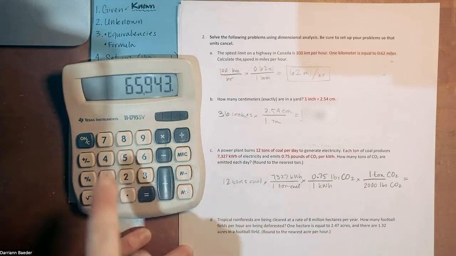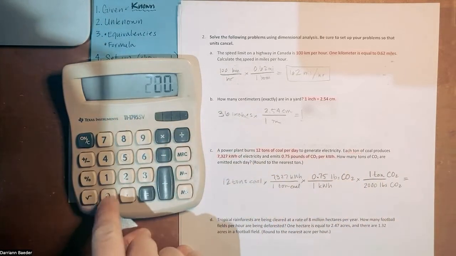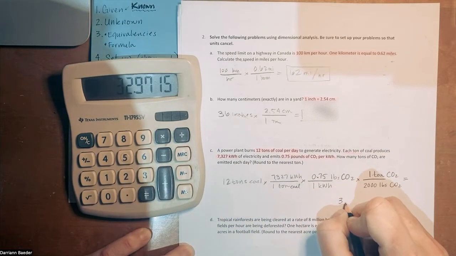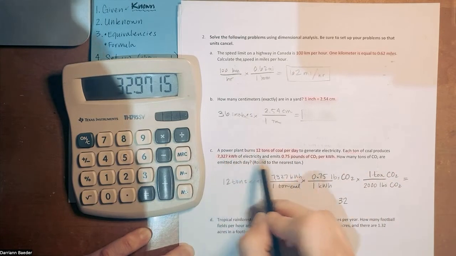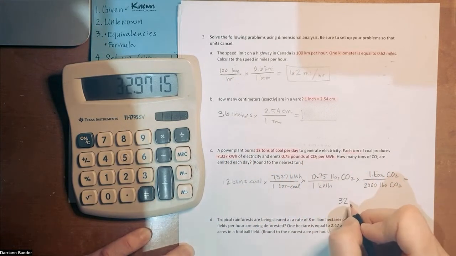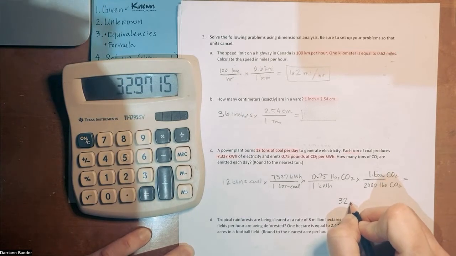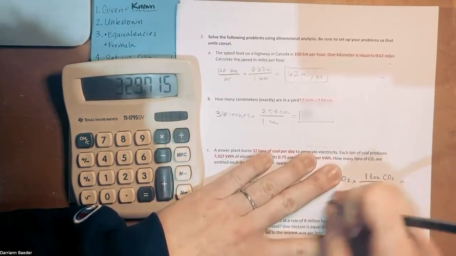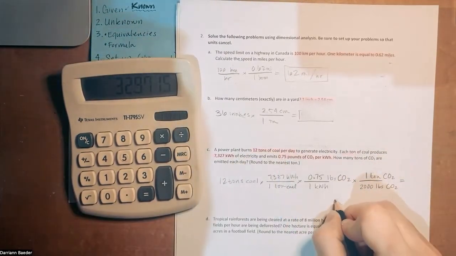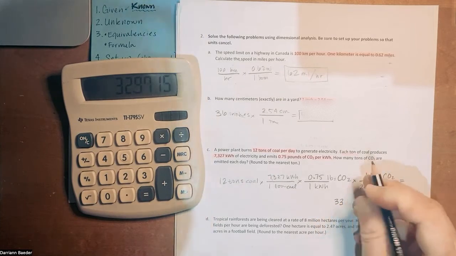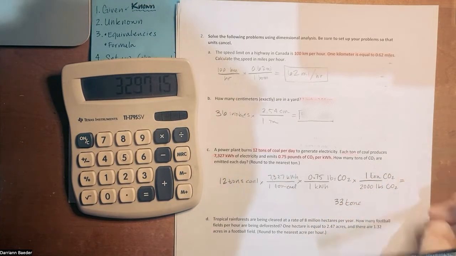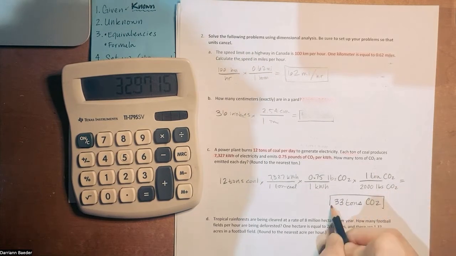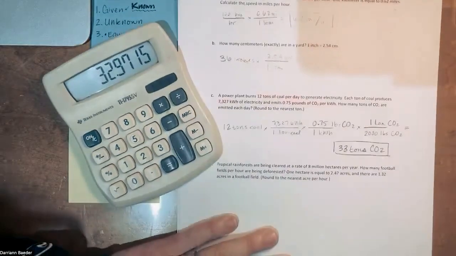Okay, I can hit equals. That would be my value, but I know I'm just going to divide that by 2,000 anyways. So I just skip a step that way. 32.9, but I only have 9,751. Okay, whoops. I got how many significant figures in this problem? I'm looking at 0.75, so I have to round up. 33 tons of CO2. There we go. Trying to hurry. Sorry about that.